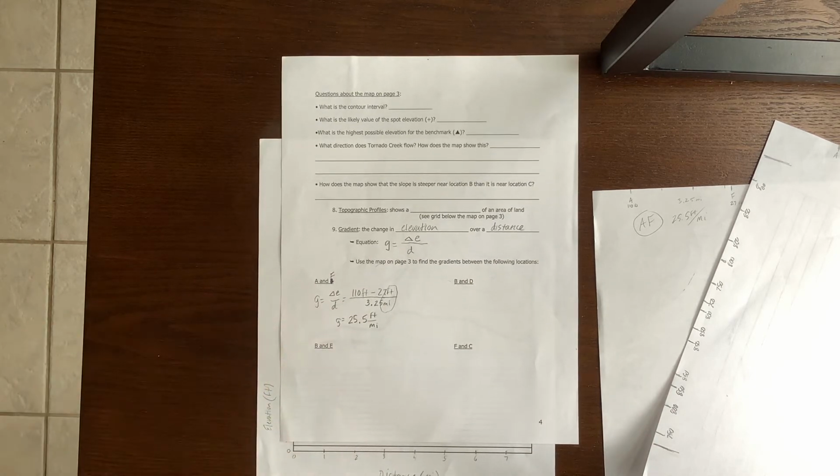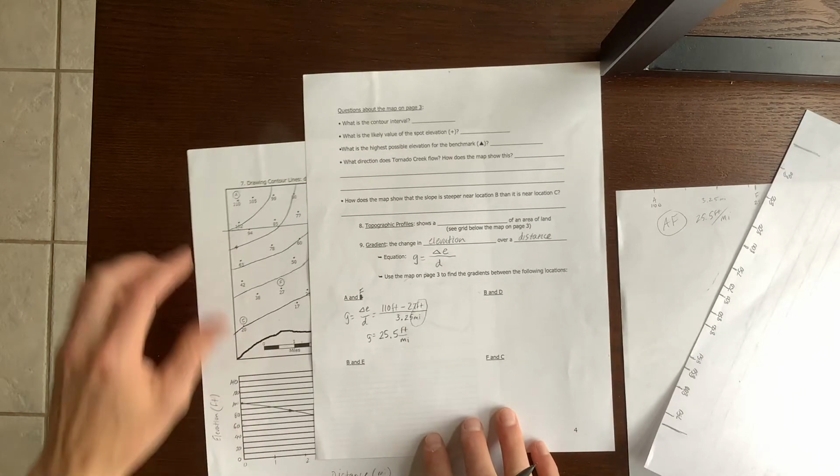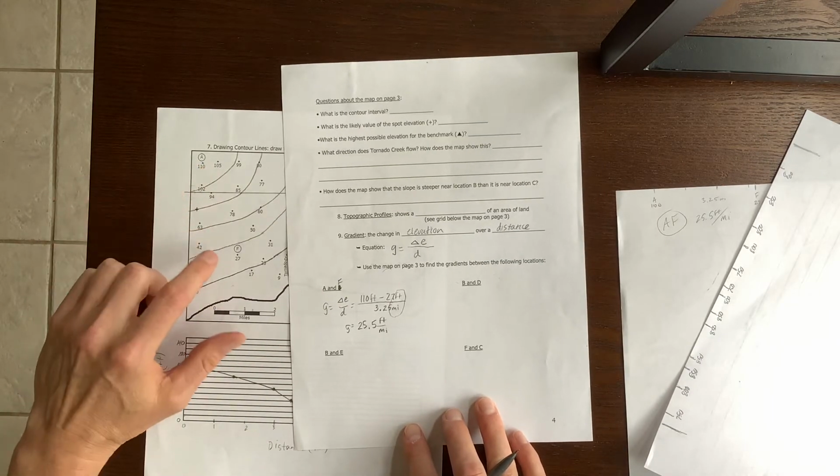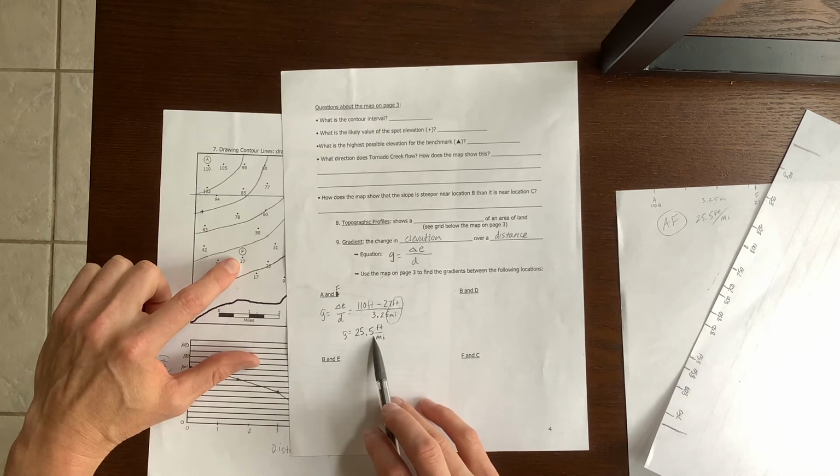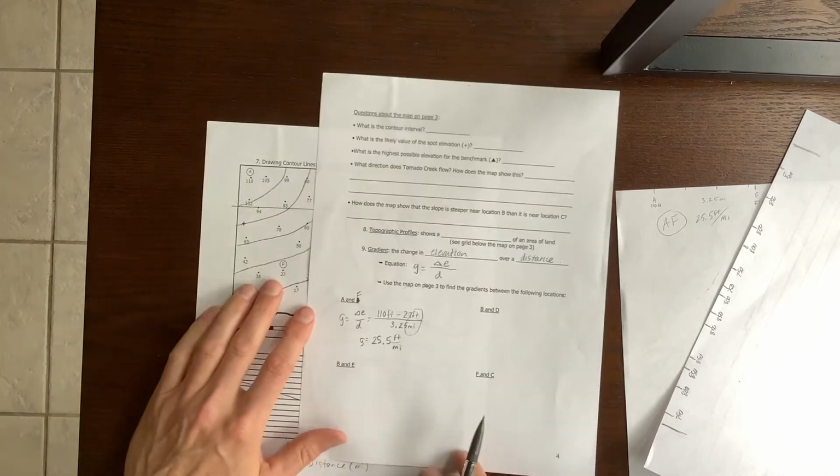So if you think about it, it's how many feet did you go up or down in however many miles you just chose to walk. So if you went from location A to location F, you would actually, in this case, drop 25 and a half feet each mile you walked if this was the real Earth.